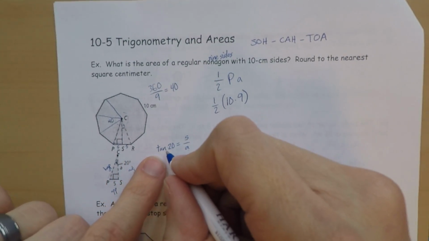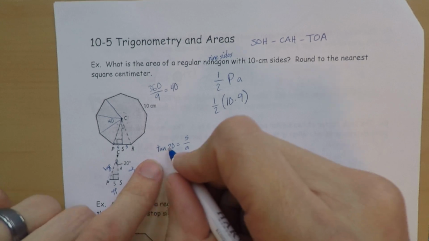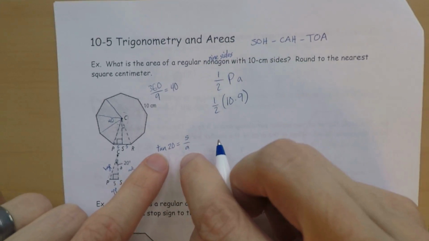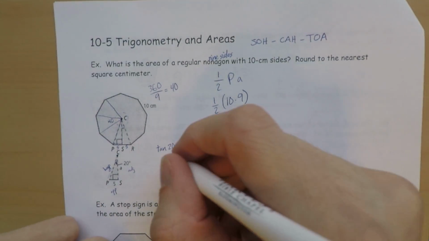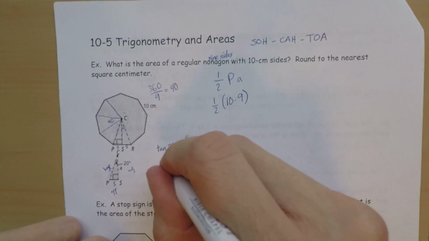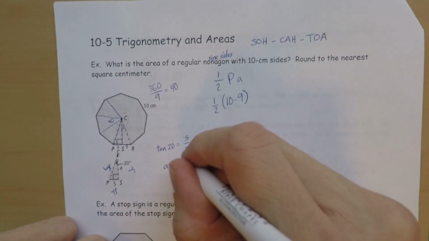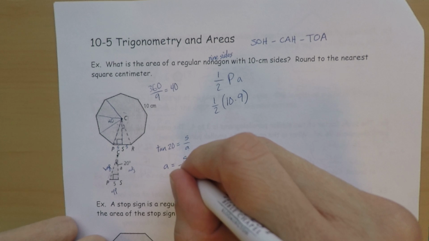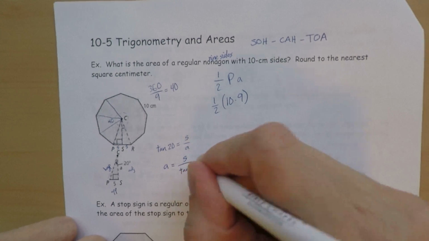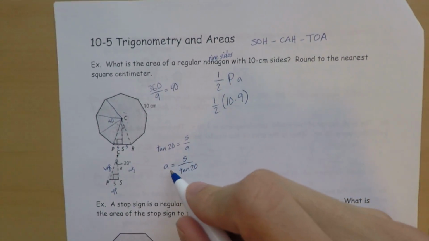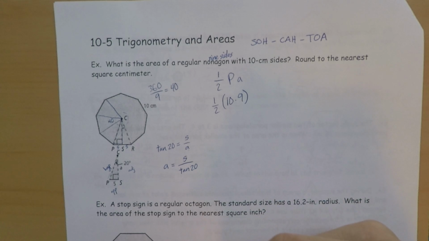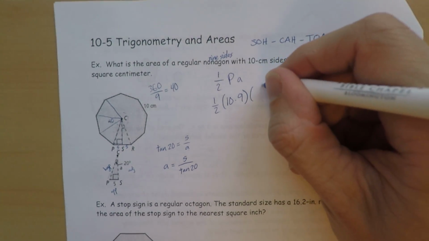We multiply a over, and then we divide by the tangent of 20, and these two flip-flop. So bring a over to this side and put the tangent of 20 down in the bottom of your fraction. And that's our apothem, 5 divided by the tangent of 20.